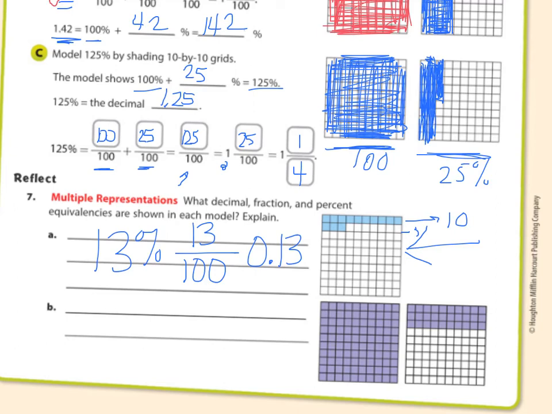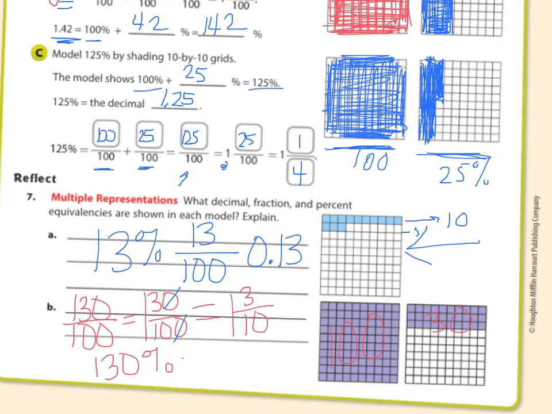When I look at B, that's more than one whole, so it's going to be more than 100%. That's 100 squares here, and that's 30 squares here. So that's 130 hundredths, which is equal to 1 and 30 hundredths, which is equal to, cross out my zeros, that's 1 and 3/10. 130%, and then that's equal to 1 whole and 30 hundredths of another, which simplifies to 1 and 3/10.